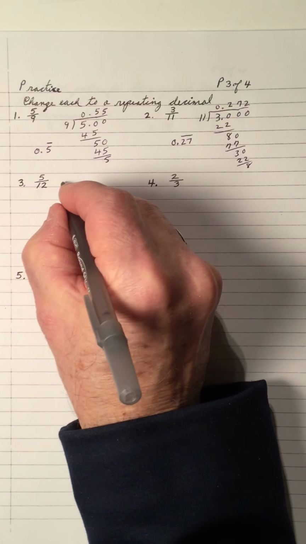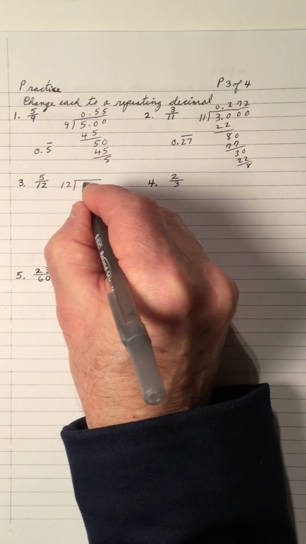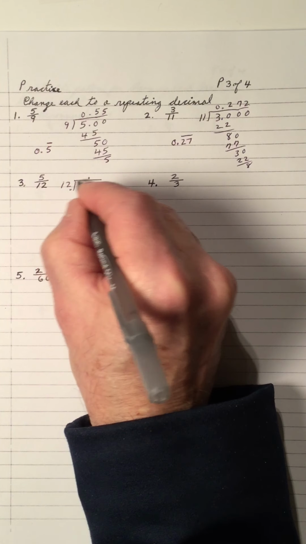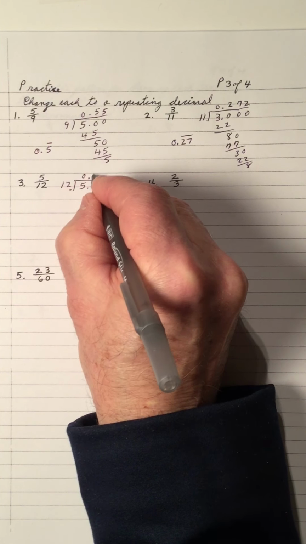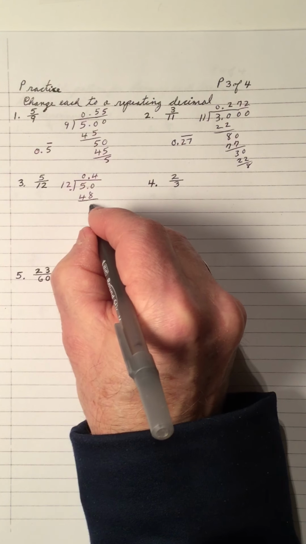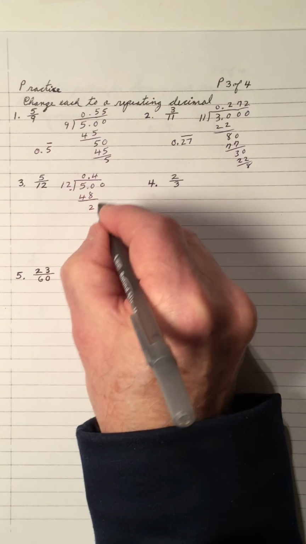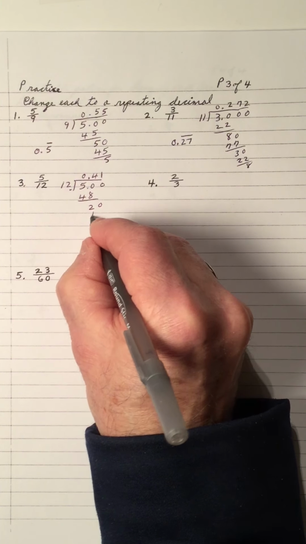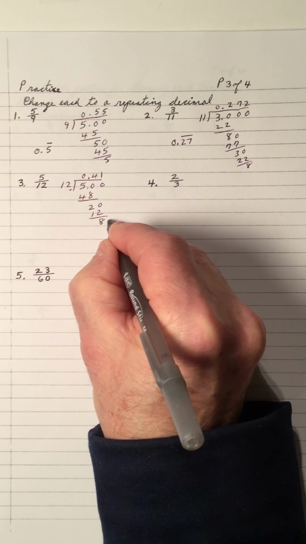5 over 12 is 12 divided into 5. Decimal, move it up. 12 into 5 can't go. 50. 4 12s makes 48. Subtract 50, subtract 48 is a 2. 12 into 20 goes once. 1 times 12 is 12. Subtract and we get an 8.